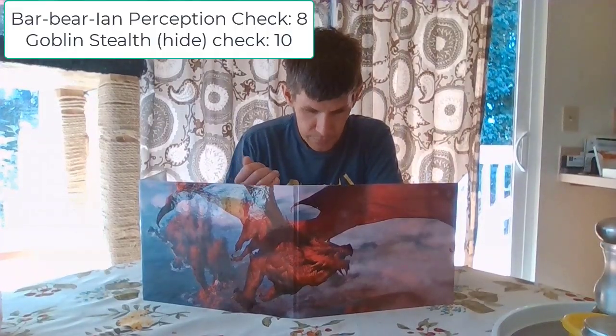All right, I'm going to walk through the forest carefully, axe at the ready, keeping an eye out for goblins. 8. Ah, you checked? Well, a little more confident. I'm just going to walk through the forest at a normal pace. Okay then. You notice a goblin sneaking up on you.